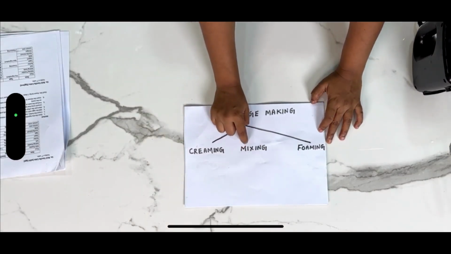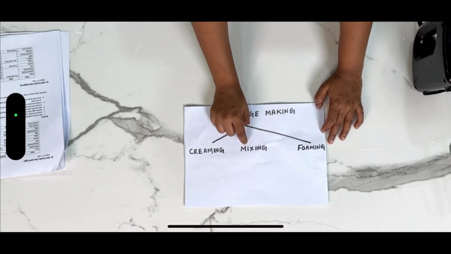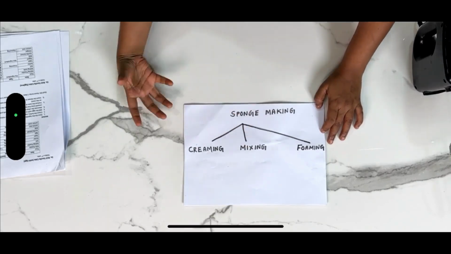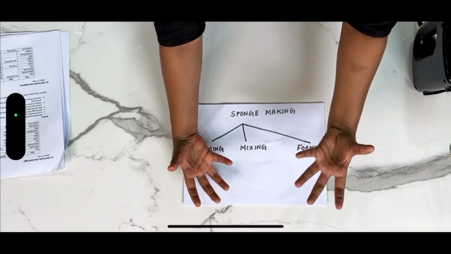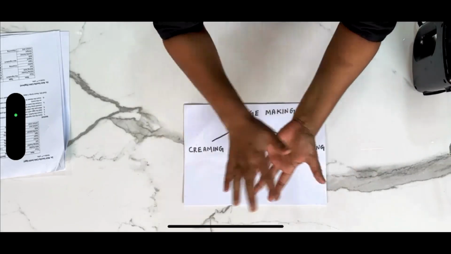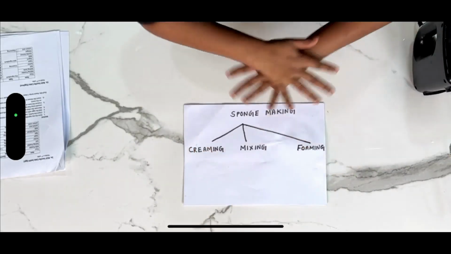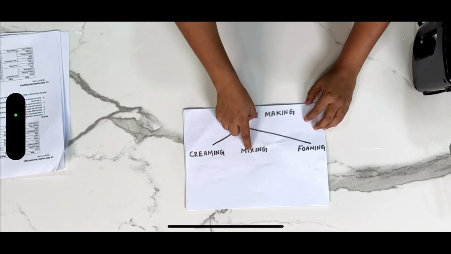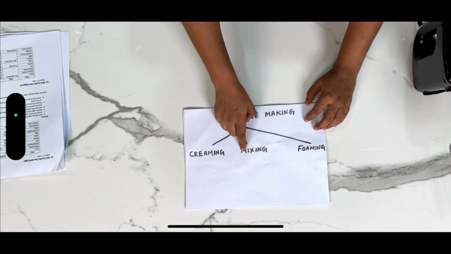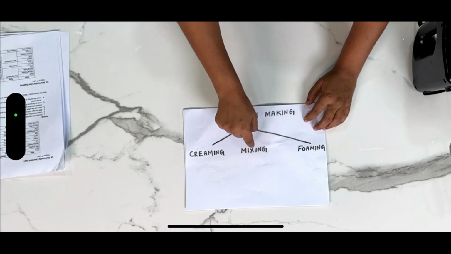Most of the eggless sponges that are oil based, we cannot cream the oil with the sugar. It makes no sense because sugar cannot aerate oil. So most of the oil based sponges, both egg and eggless, will fall under the mixing method, where you have all the dry ingredients in one bowl and all the wet ingredients in another bowl, and then you just combine them together, give a quick mix, and that's about it.